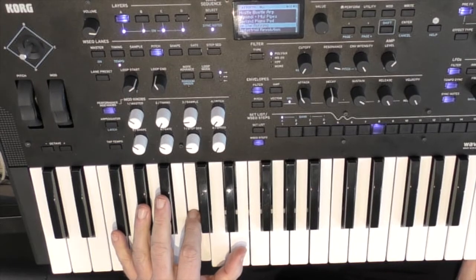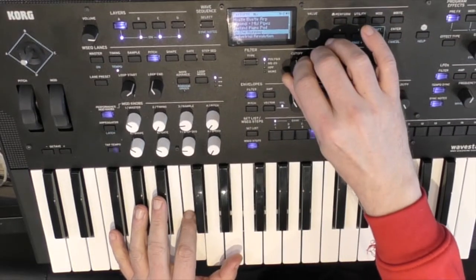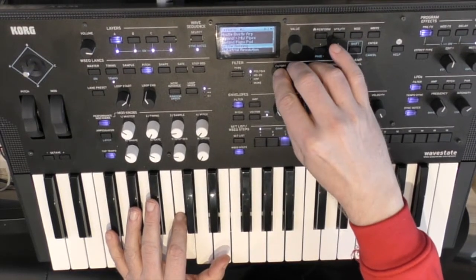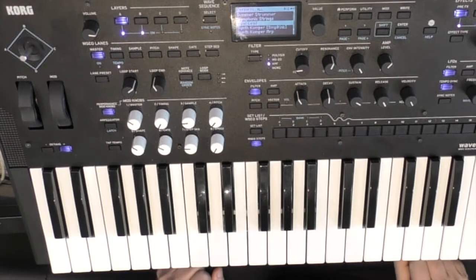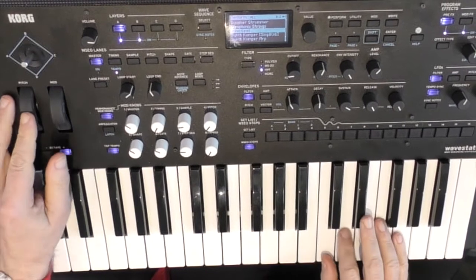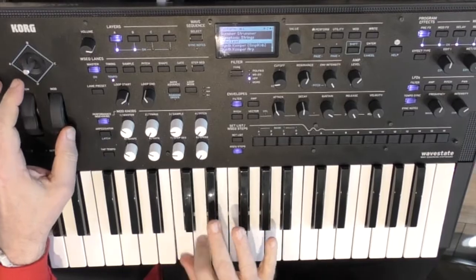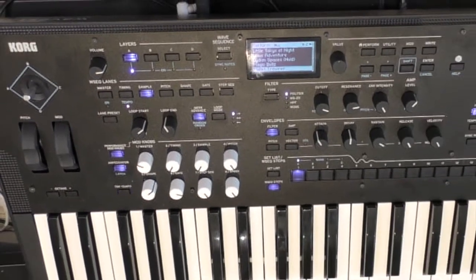Something here for Pink Floyd fans. There's not a lot of lead line sounds in the Wavestate factory presets, but it's clearly something the keyboard is capable of doing. Let's just go out with a few more Wavestate sounds.